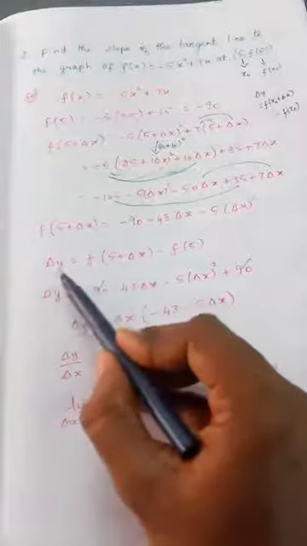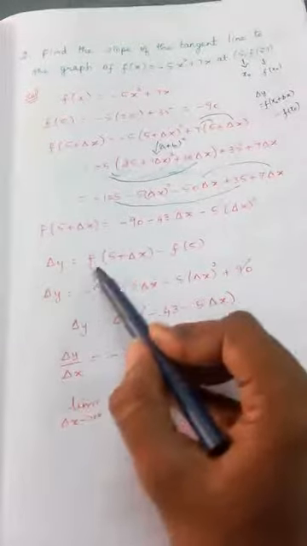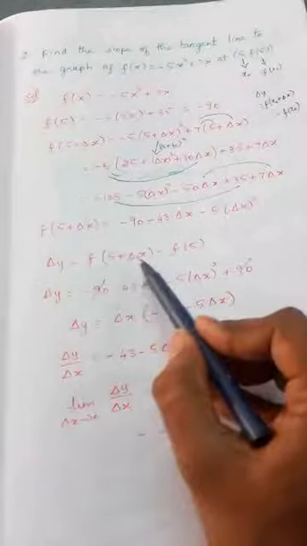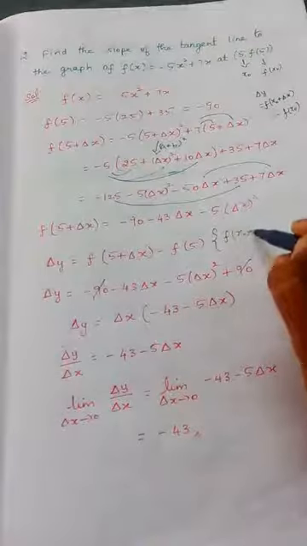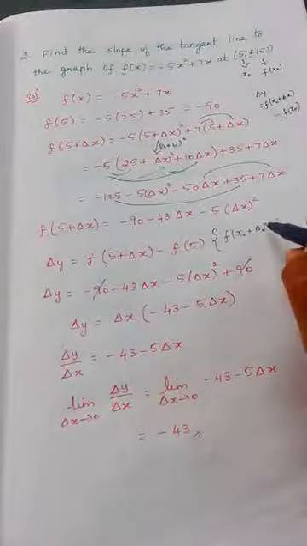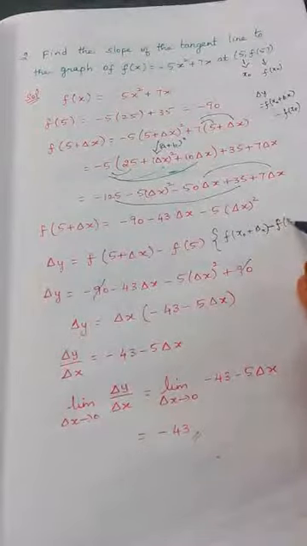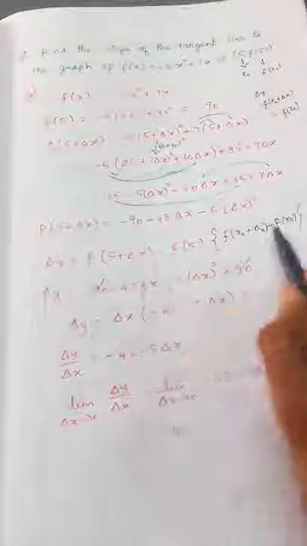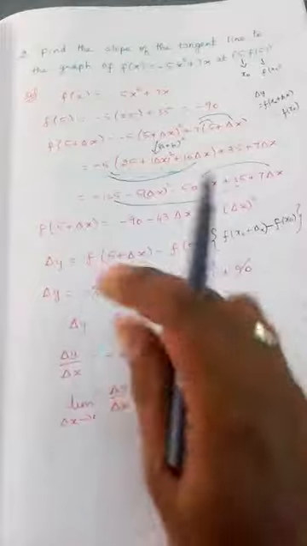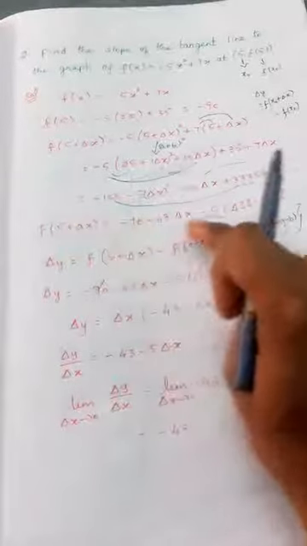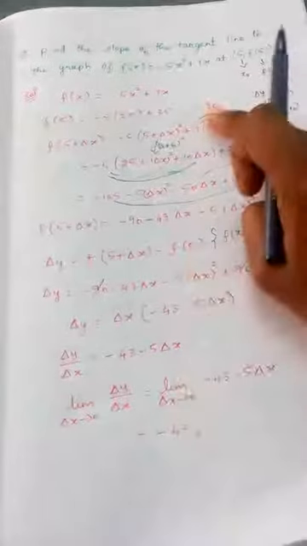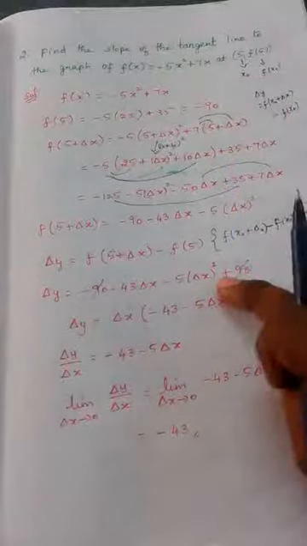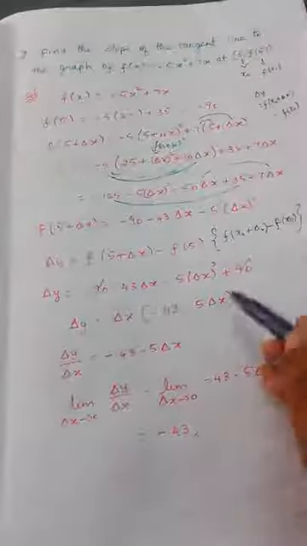So what is the delta y formula? F of x naught plus delta x minus f of x naught. This is the formula. The formula only I have written, because in the x naught place we should put 5. Now what is f of 5 plus delta x? We have calculated it here. So take this and write here. Then minus f of 5, the answer is minus 90. So minus of minus becomes plus 90. And minus 90 plus 90 gets cancelled.